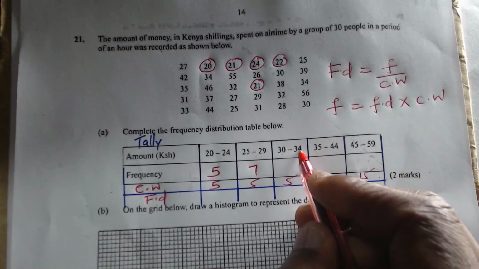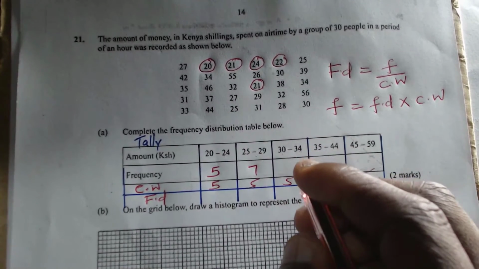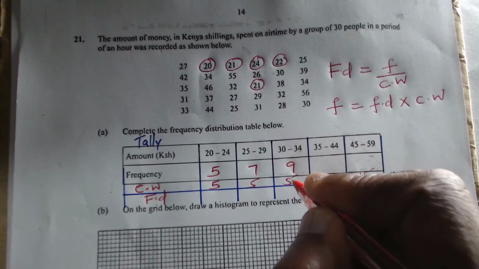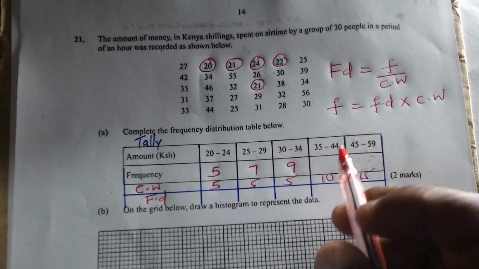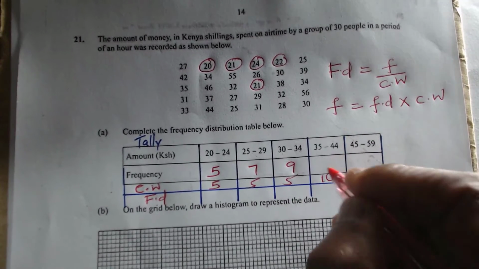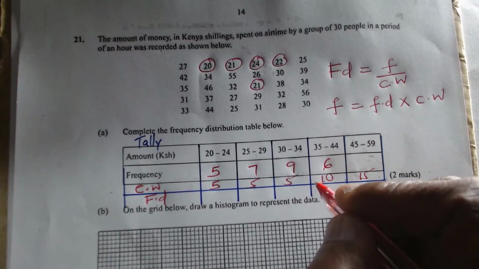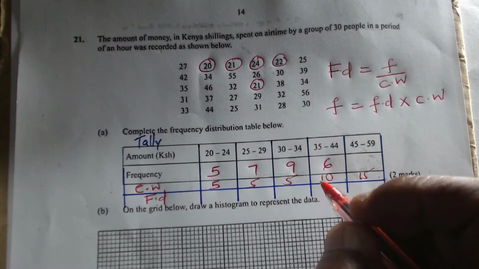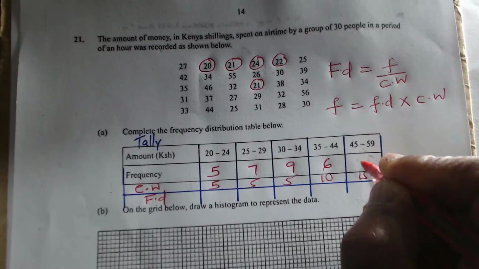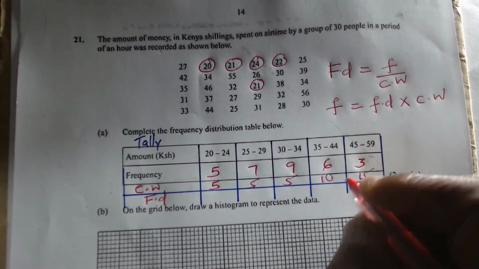Then 30 to 34. If you count this one, you get 9. Then 35 to 44 is going to give you 6. Then 45 to 59, when you count it, you have to be very keen.